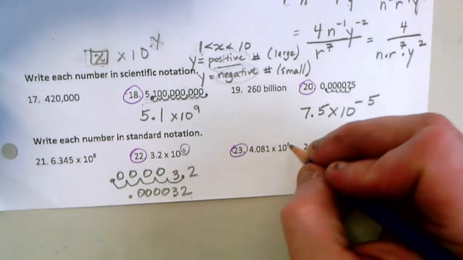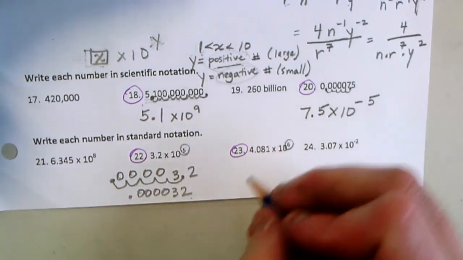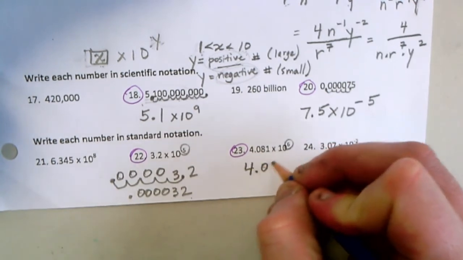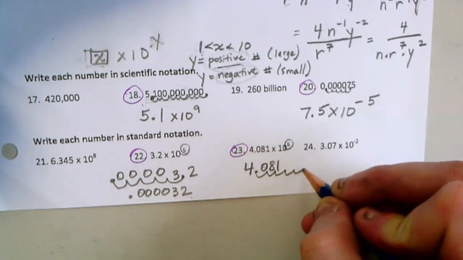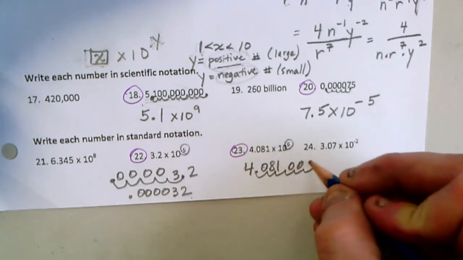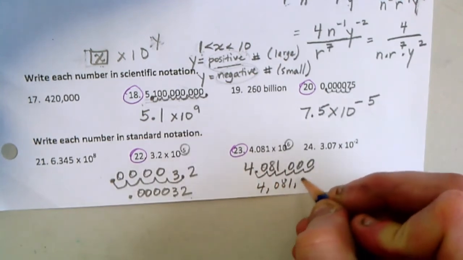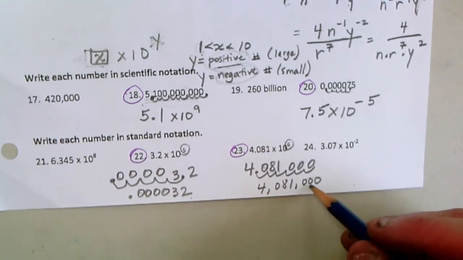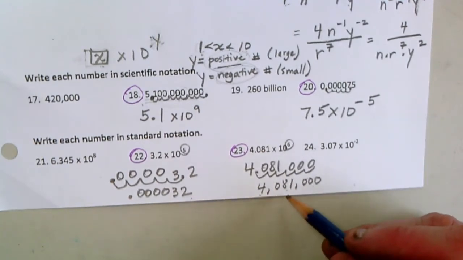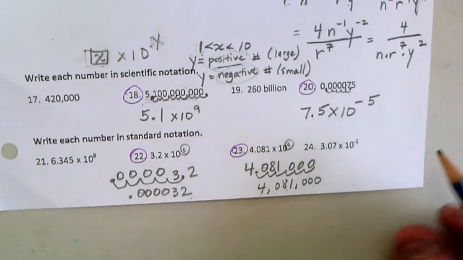As I look at number 23, I've got a positive value there, so this is going to be a very large number. 4.081, I'm going to move it 1, 2, 3, 4, 5, 6, making this a very large number. Hundreds, thousands, million: 4,081,000. Big number, right? So again, know how to work your scientific notation.